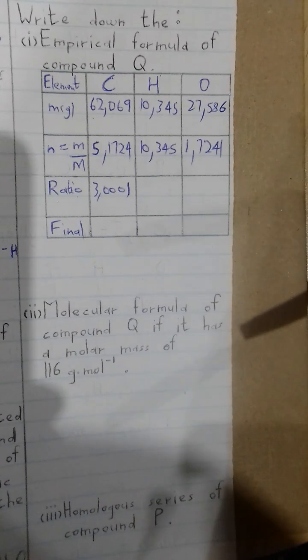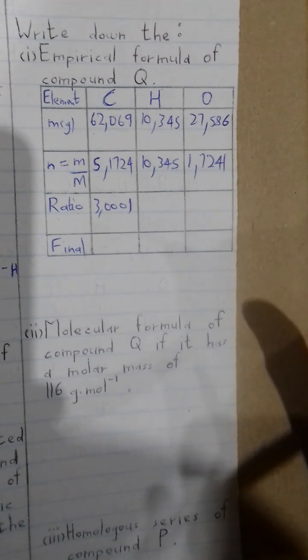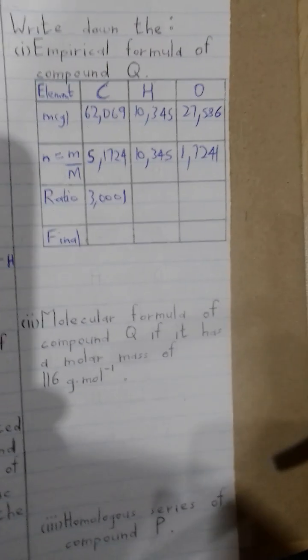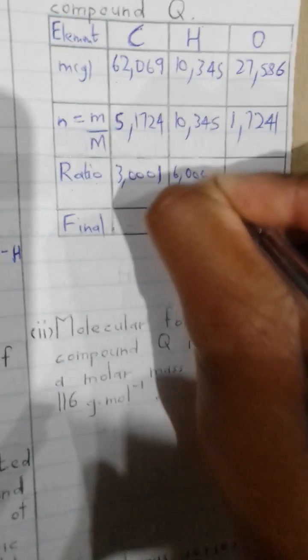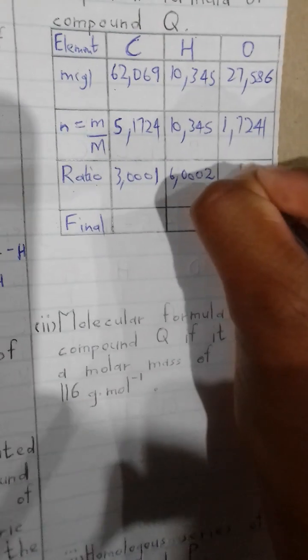Then it's 10.345 divided by 1.7241, which is 6.0002, and then 1.7241 divided by 1.7241 is just 1.